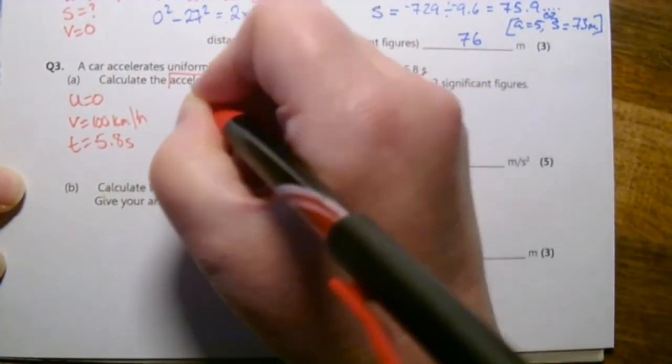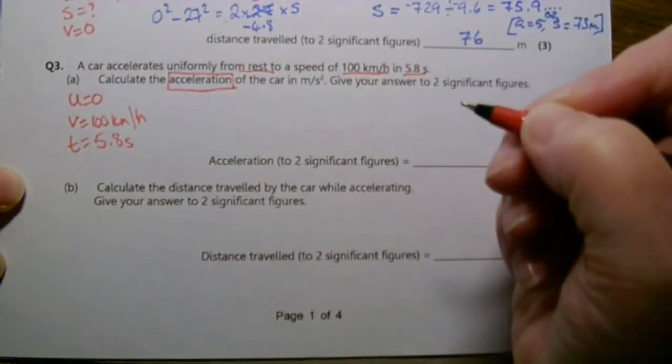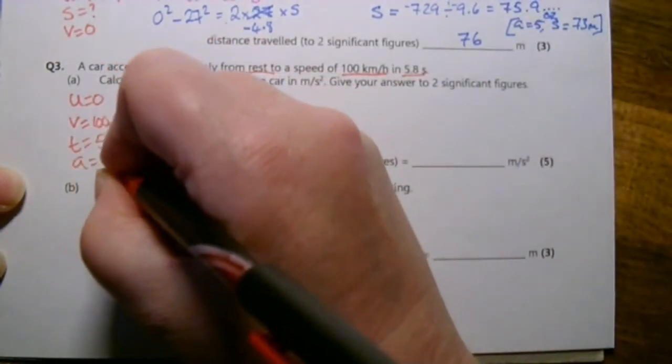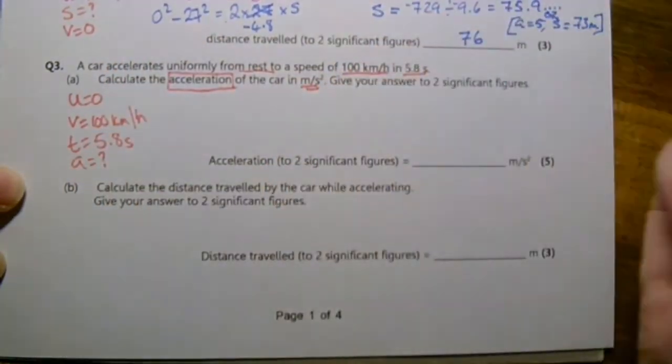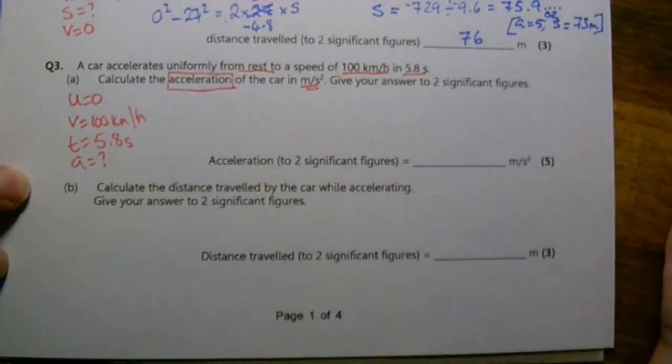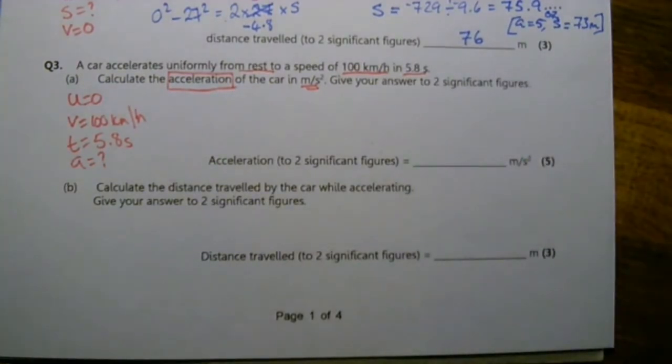Calculate the acceleration in meters per second squared. Give your answers to two significant figures. Right, the first thing we have to do here is convert that kilometers per hour into meters per second.